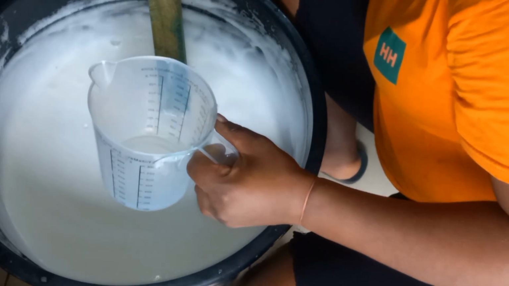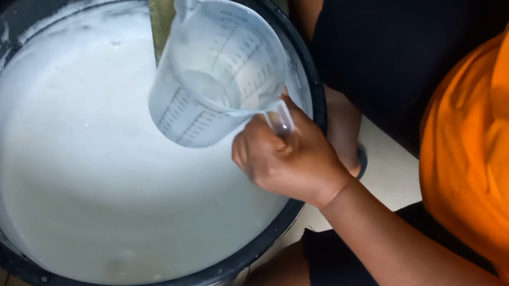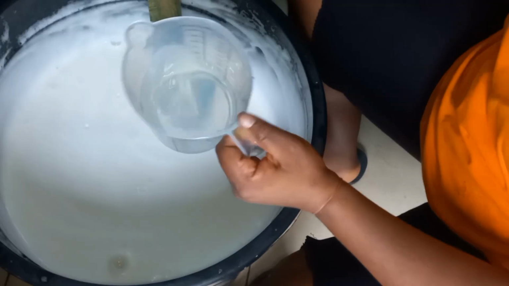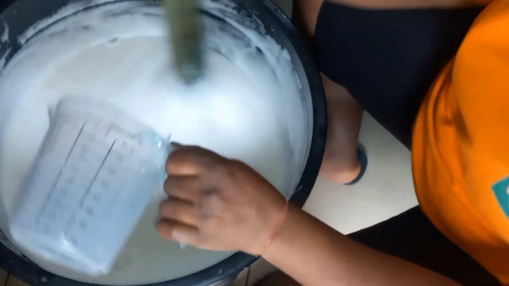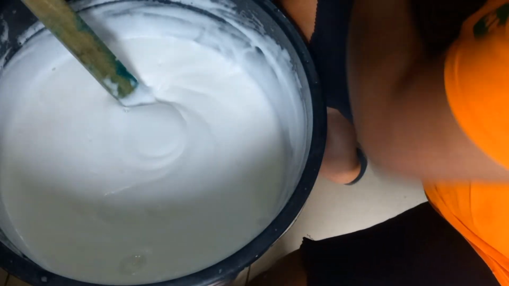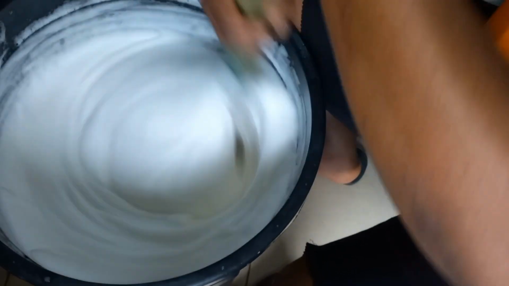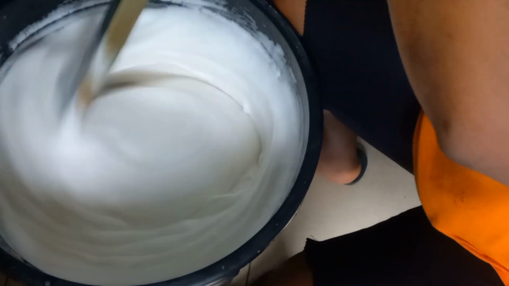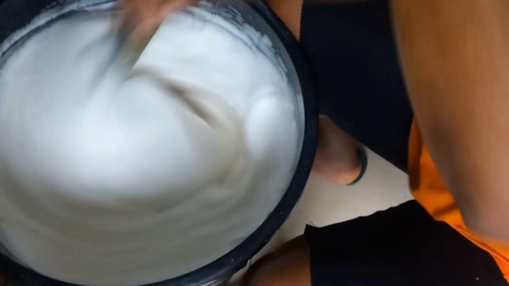So I'm going to mix it with some water before I add. Okay, so I've mixed it with some water, so I'll add it and we'll mix. Mix it well.